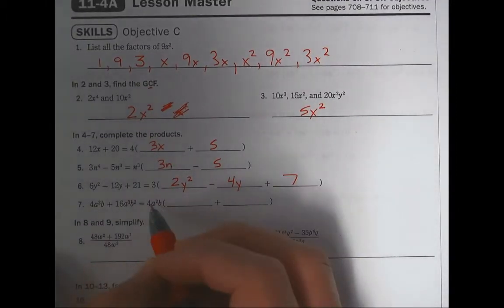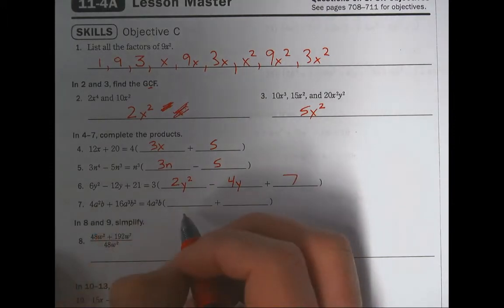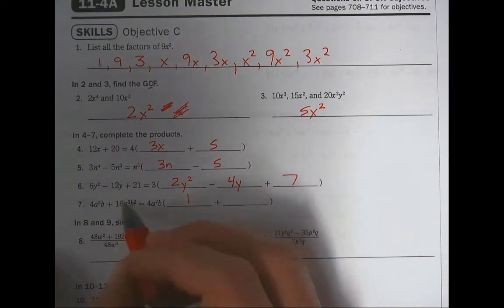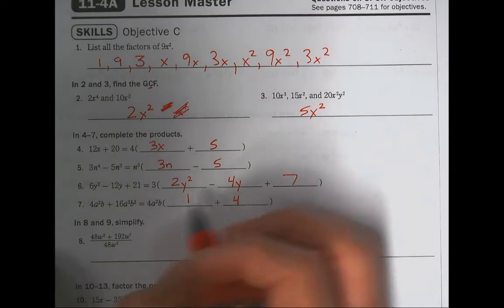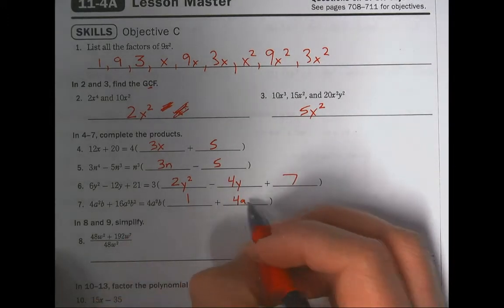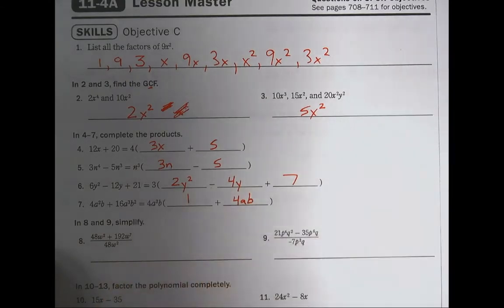All right, number 7, 4a squared b multiplied by something got me 4a squared b. Well, that's 1. And now times the second term got me 16, so that's a 4 as the coefficient. The a has increased by 1, so that means I need 1a here. B has also increased by 1, and so I need 1 there.